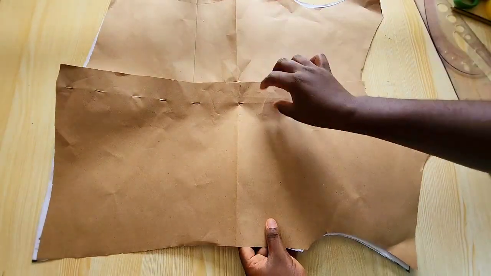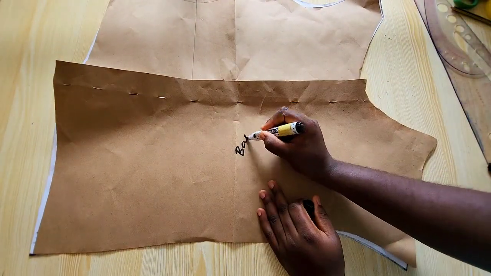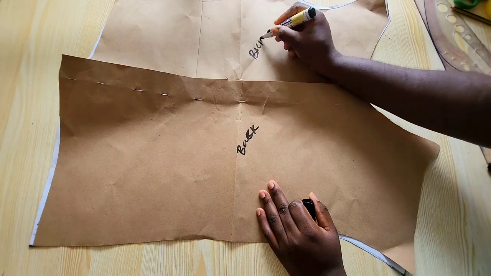So next, I went ahead to label my back pattern, so I will not get mistaken when I want to cut on my main fabric.